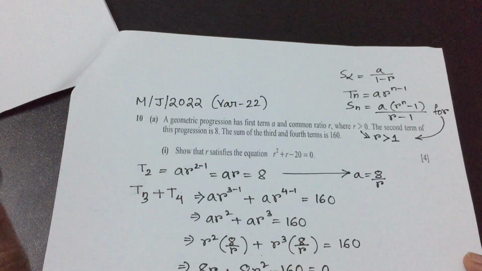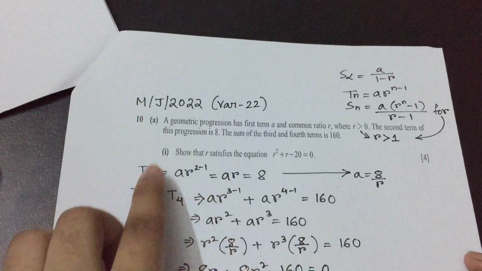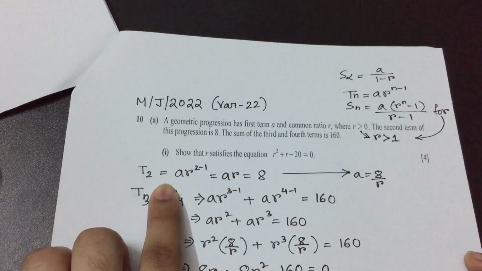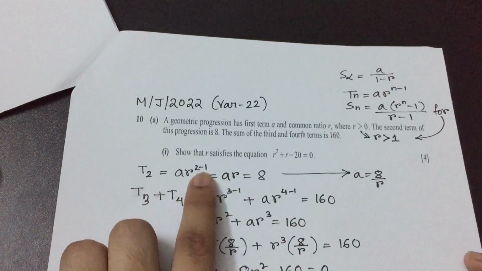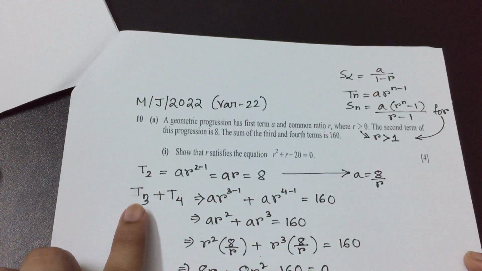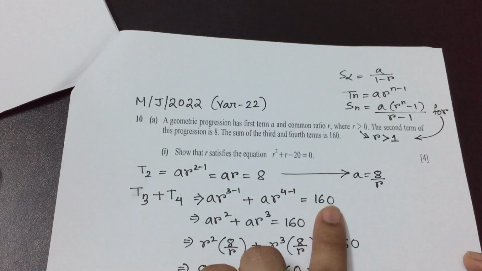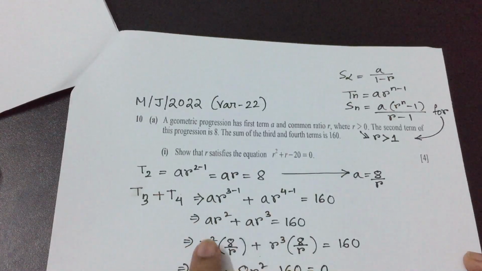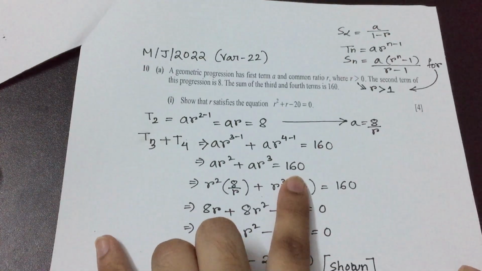So first of all, this is a geometric progression. The second term is given, so I have again used the formula ar to the power n minus 1. N here is 2. Ar gives us 8. And they told us that the sum of the third term and the fourth term is equal to 160. So again, I have used the formula: ar square plus ar cube is equal to 160.